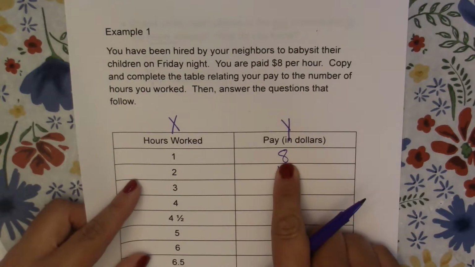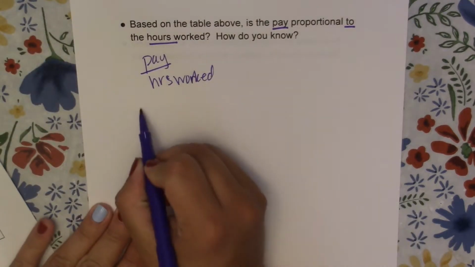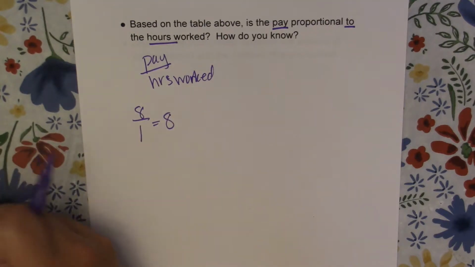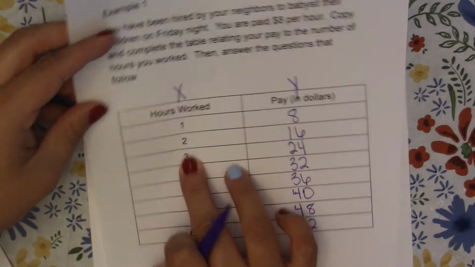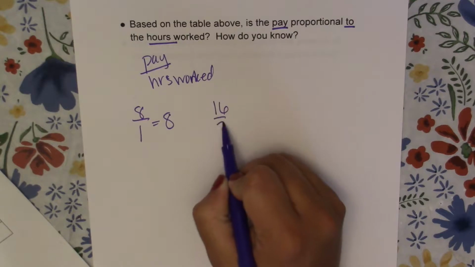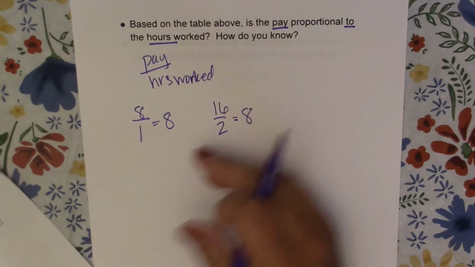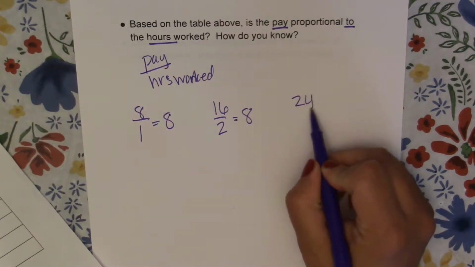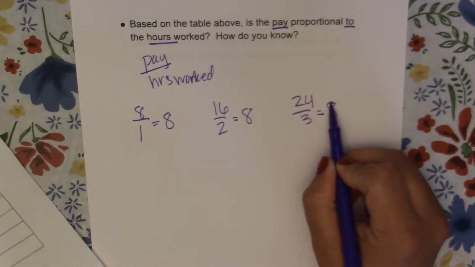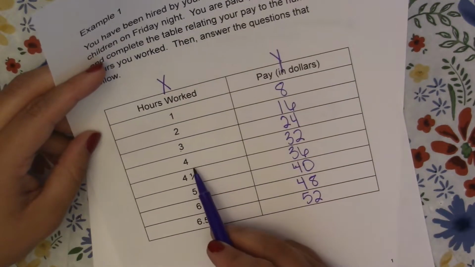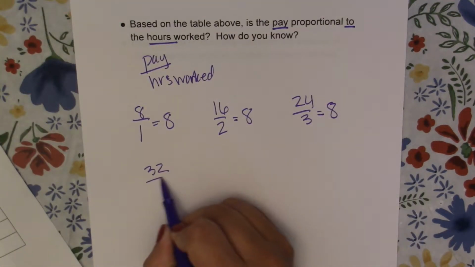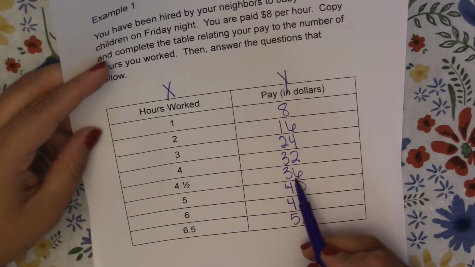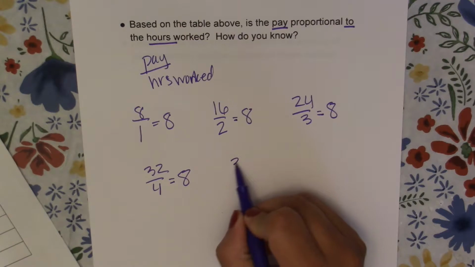So our first one would be 8 to 1, which equals 8. Our next one, 16 to 2, which when we simplify becomes 8. 24 to 3, which becomes 8. 32 to 4, which becomes 8. 36 to 4.5.